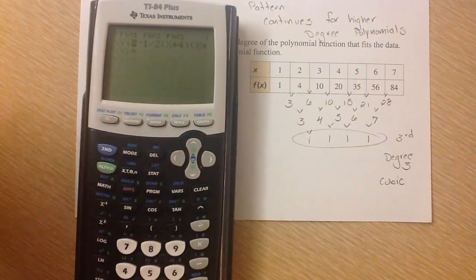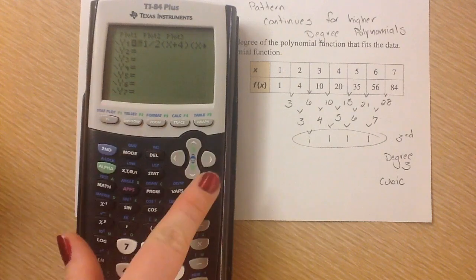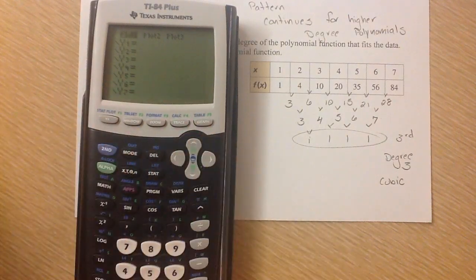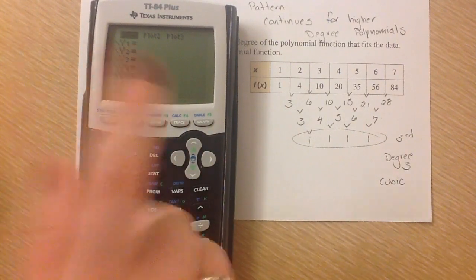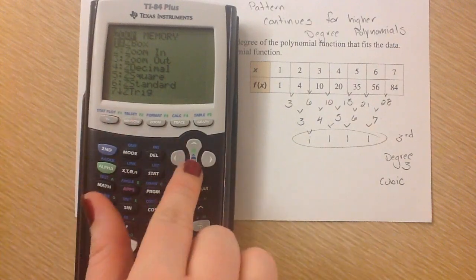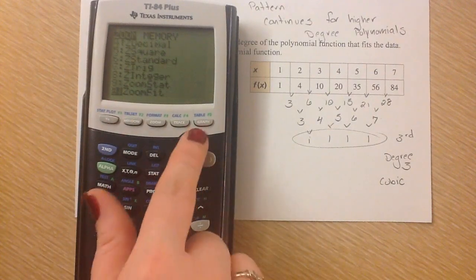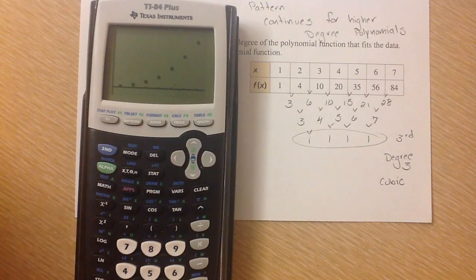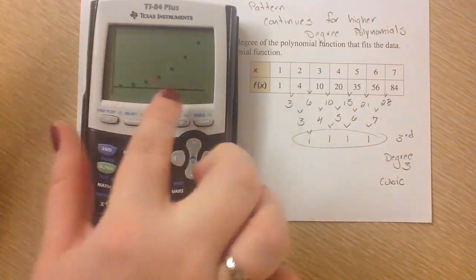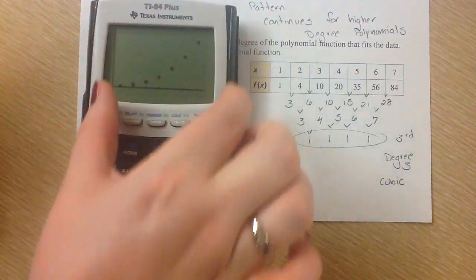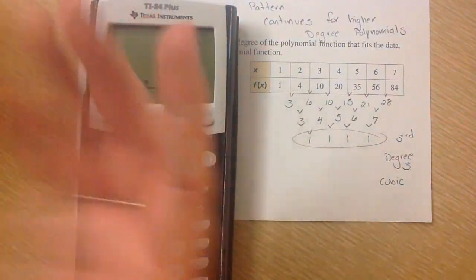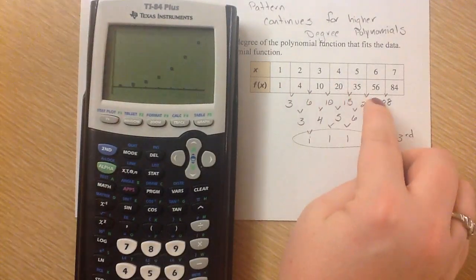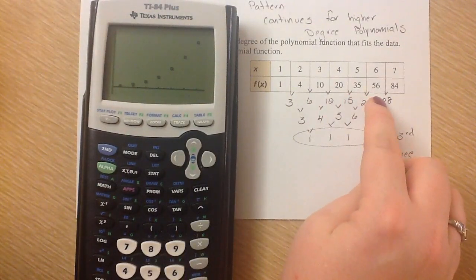Okay. Now I'm going to go to my y equals. Y equals. I'm going to clear out what's in there, and I'm going to turn my plots on. Plot 1. So that's going to plot those points that are in my stat. Okay. And now I'm going to change my zoom. I'm going to arrow down and I'm going to do zoom stat. So basically it's going to zoom in around my statistics. So there's all my points. If I wouldn't have done that, I wouldn't have been able to see them because they're way up at like 20, 35, 56. My y didn't go that far up.